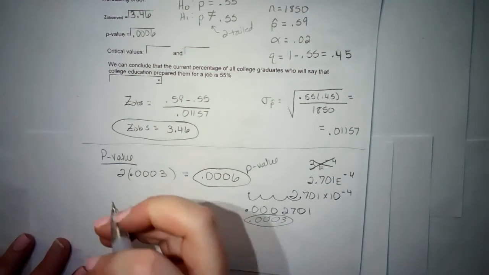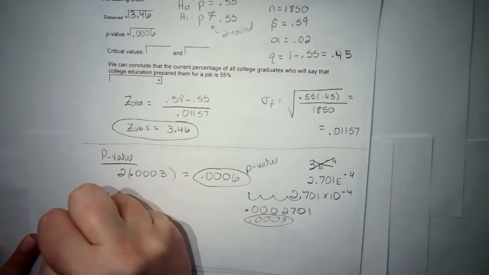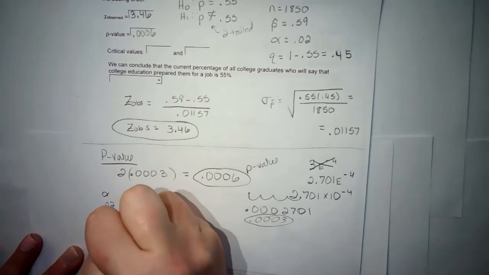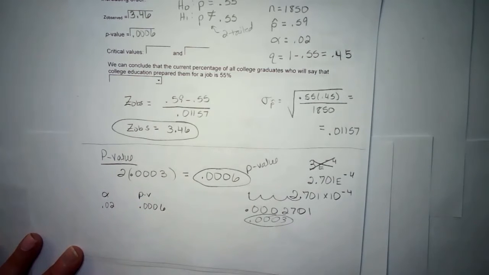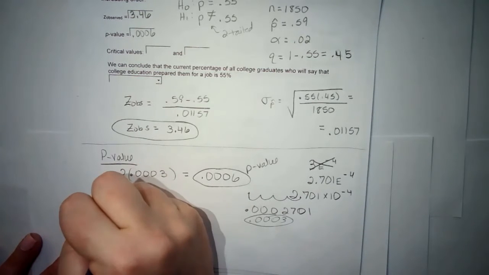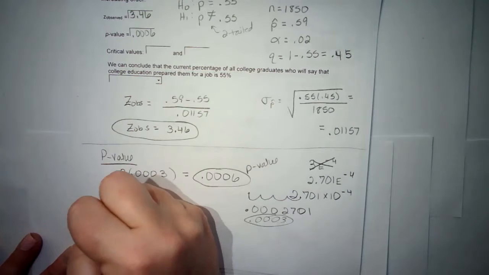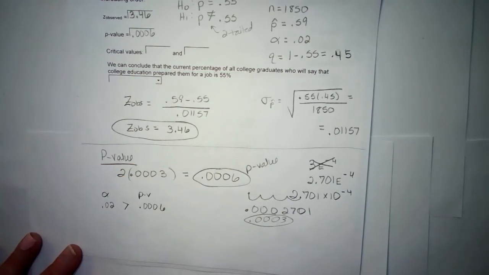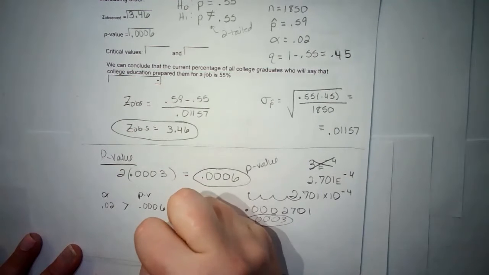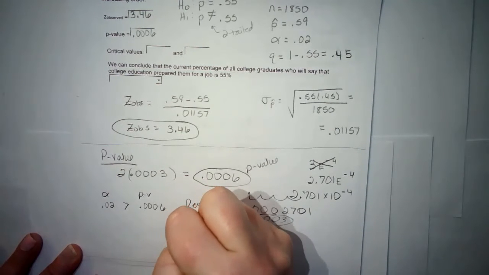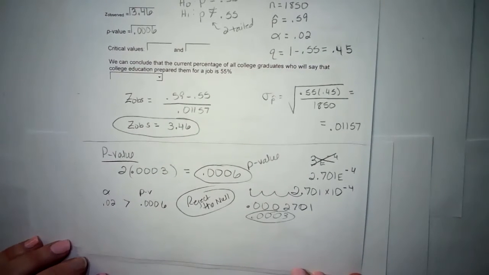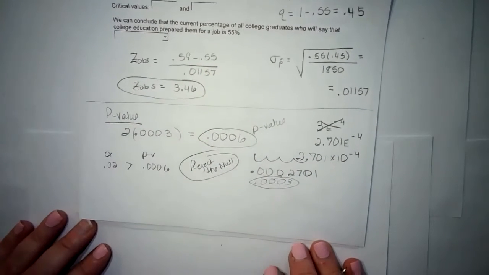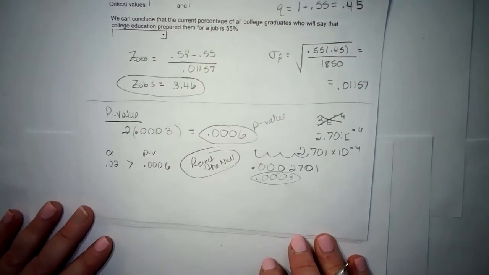Okay, now we're going to compare it. So alpha is 0.02. Your p-value is 0.0006, right? So our alpha is larger. Remember, the smaller your p-value is, the more significant. So this means we're going to have to reject the null. Okay. All right, is that okay?